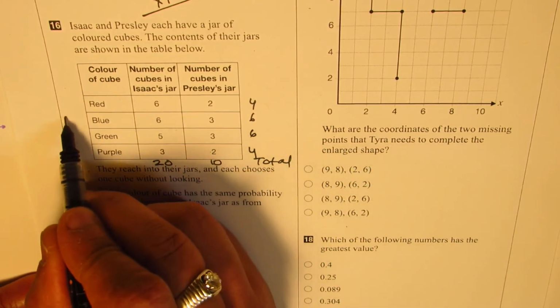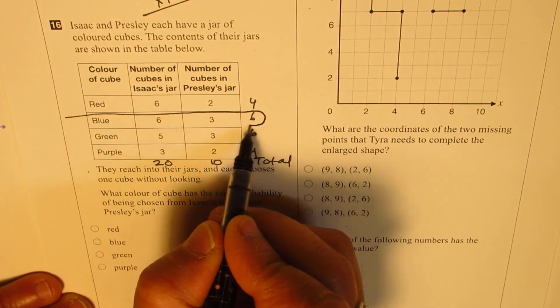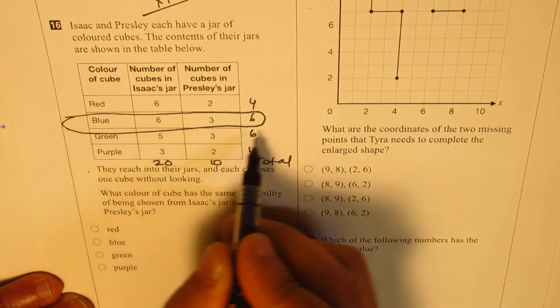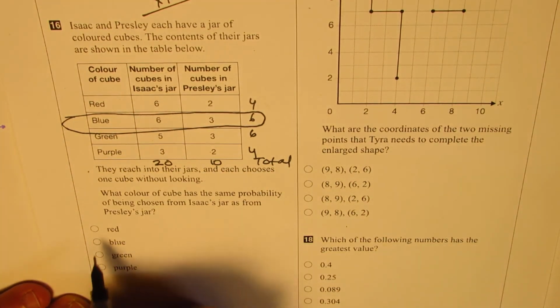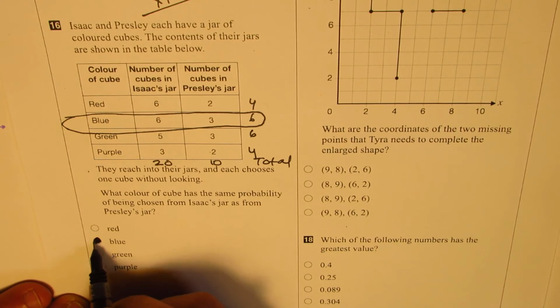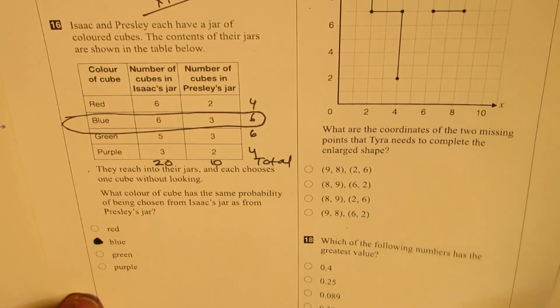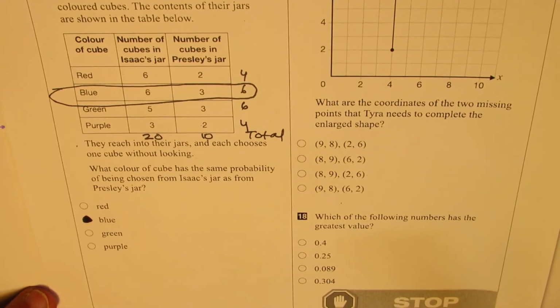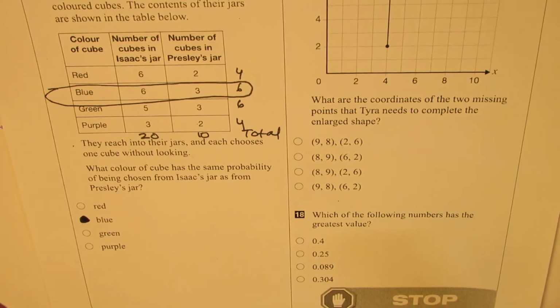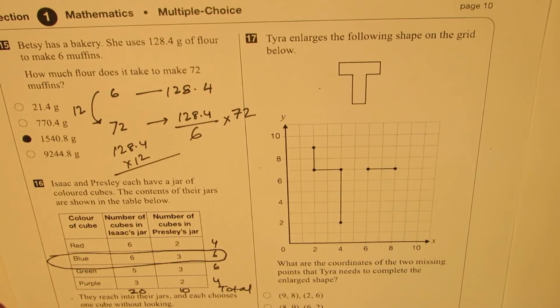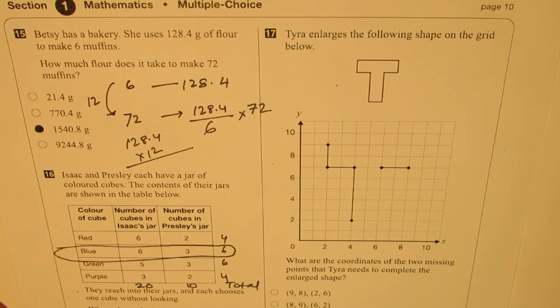Well, comparing, we know blue has the same number. So the probability becomes the same. So the answer is blue, which is your second option on this page, right? So that is how you're going to answer. So I hope it is absolutely clear. Let's move on and take question number 17 now.